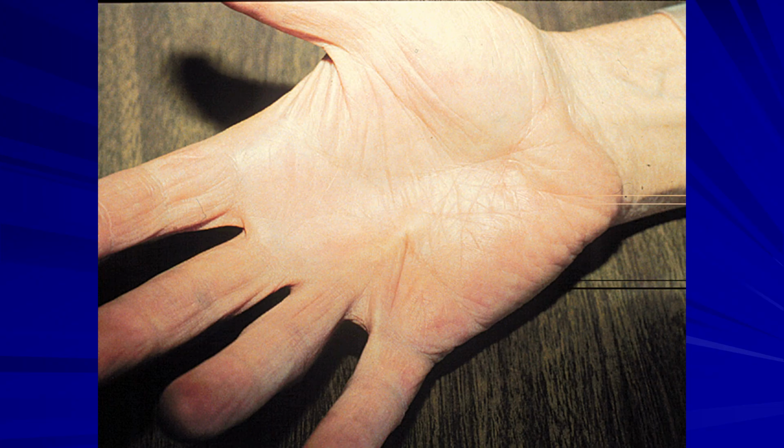So palmar erythema in men should always raise suspicion of chronic liver disease. In women, it may be due to a hyperestrogenic state, such as in pregnancy. So in women, it does not have to mean the presence of liver disease, but in men, it should force you to look for liver disease.